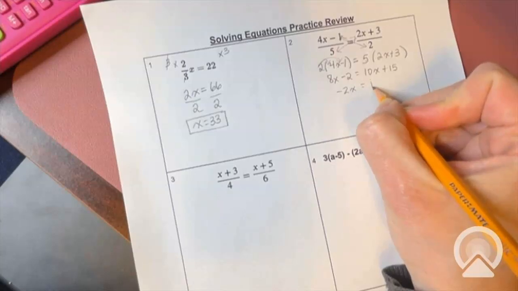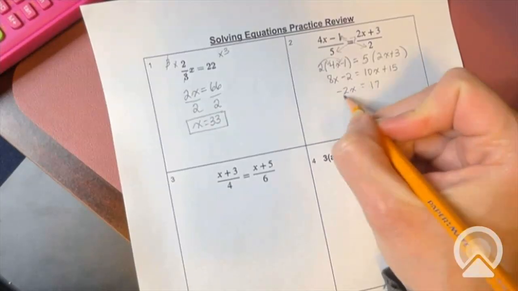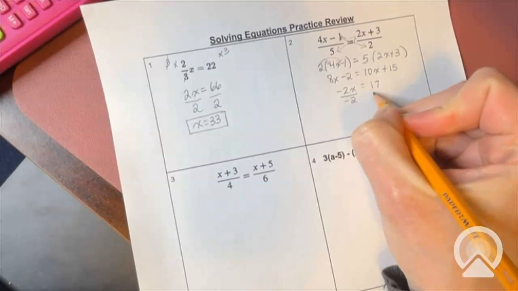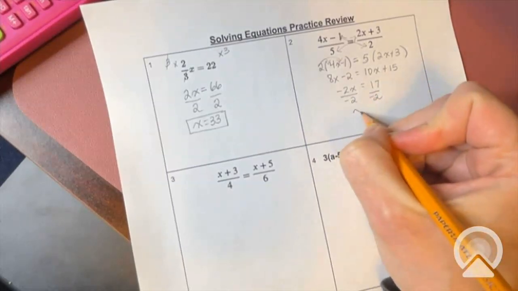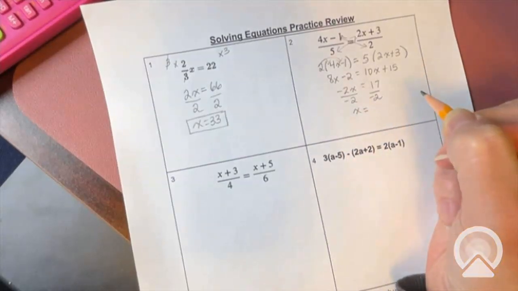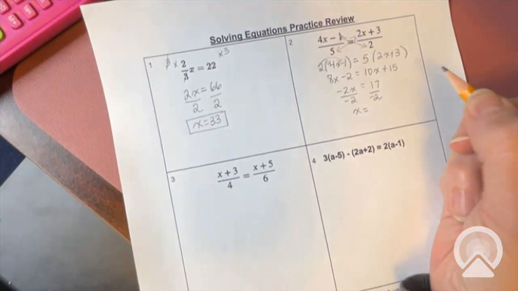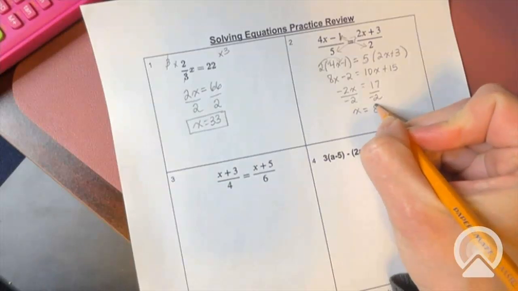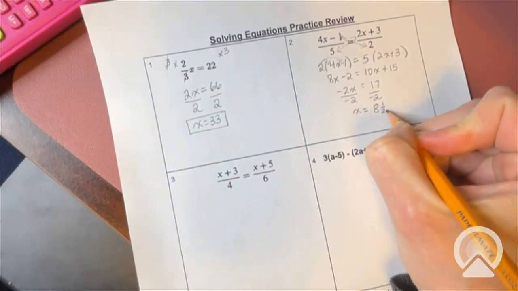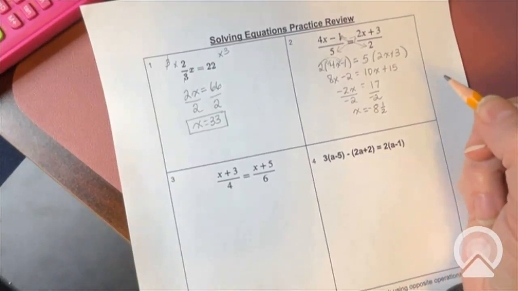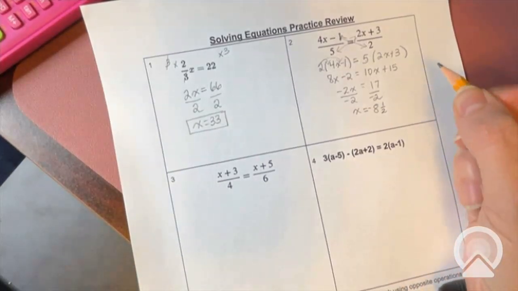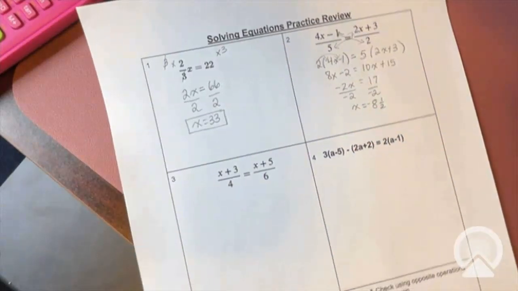So I'm going to have 17 divided by minus 2, divided by minus 2. X is equal to, well, I should probably put this into a mixed fraction. Minus 8 and 1/2. All right, so that should be straightforward for you.